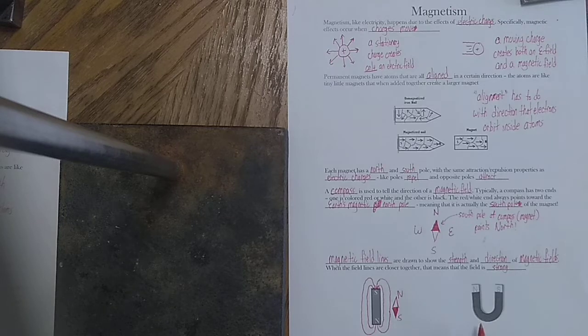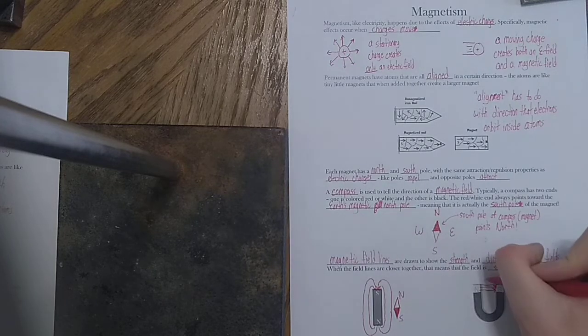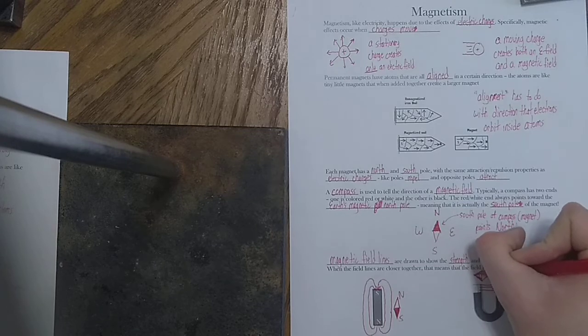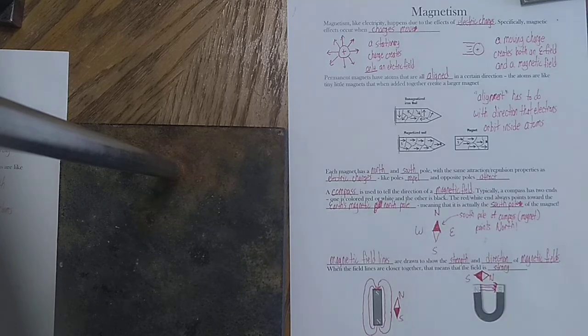This right here is the last thing I'll show you right now, and this is called a horseshoe magnet. A horseshoe magnet, if this is north and this is south, again, magnetic field lines always point from north to south. Just like electric field lines always point from positive to negative, magnetic field lines always point from north to south. So it just looks like this. And if you were to put a compass near this, you would see that the south pole of the compass points towards the north pole of the magnet.